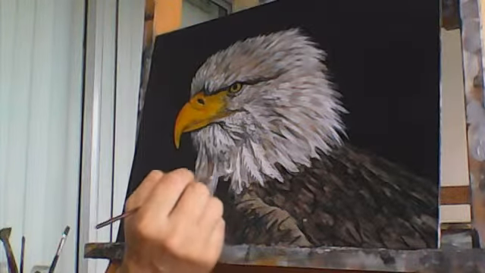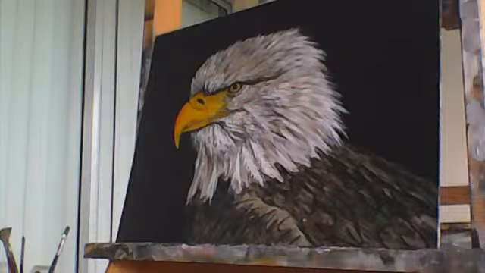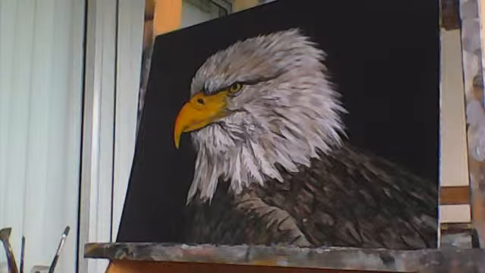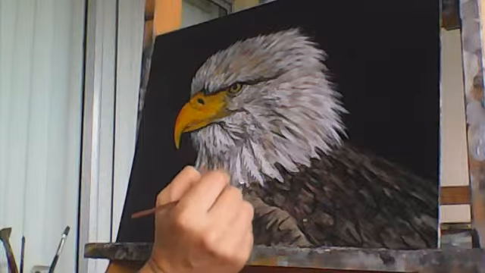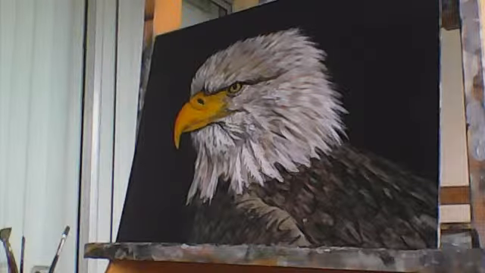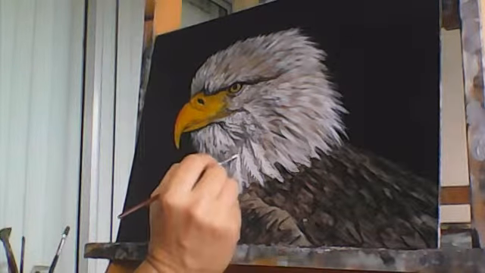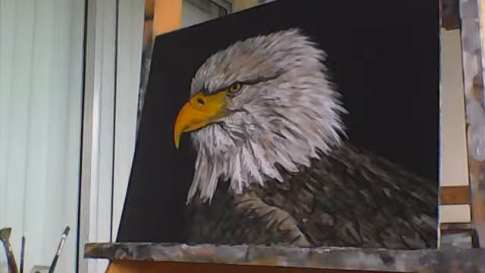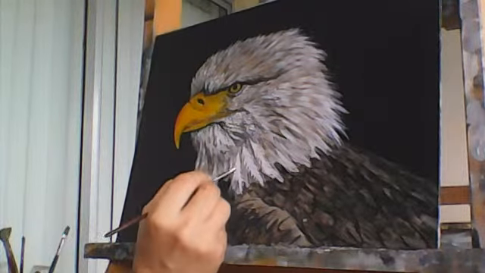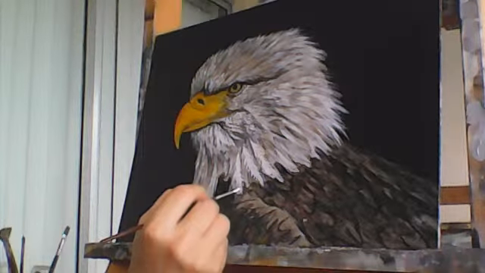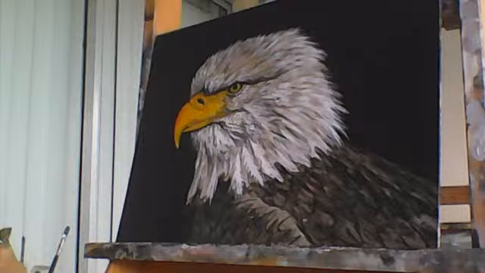This medium dries kind of fast, so we have to work kind of fast there. Keep the paint relatively thin, but thick enough so it has some opacity to it.